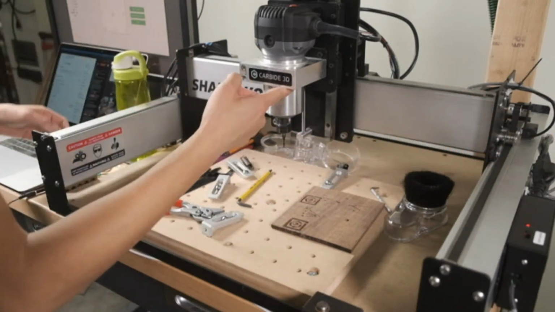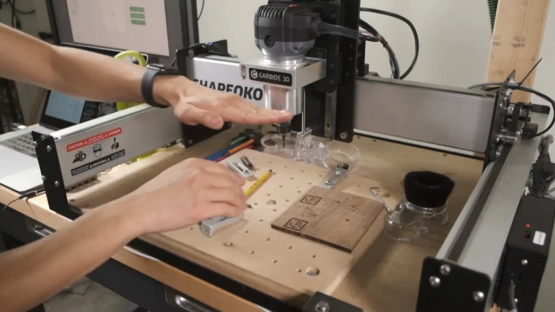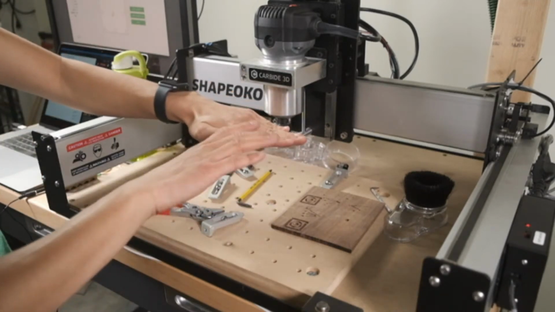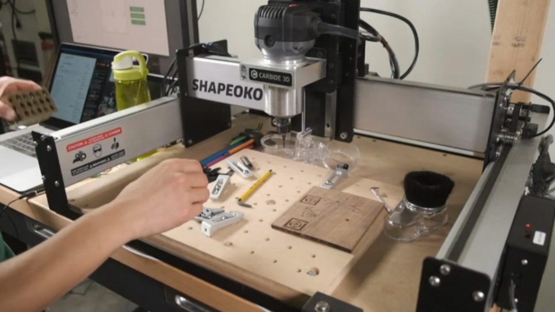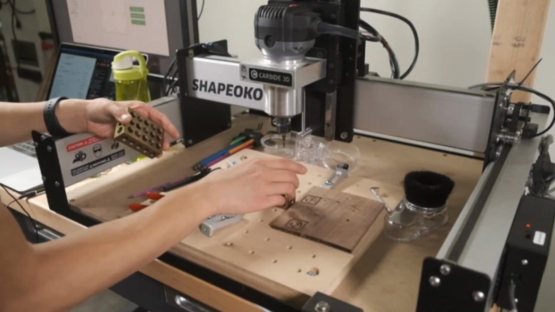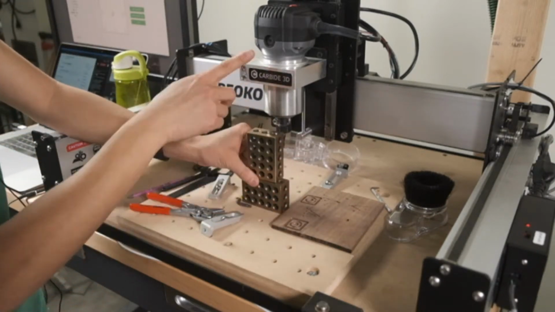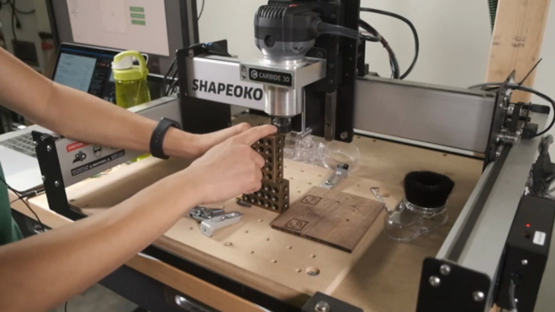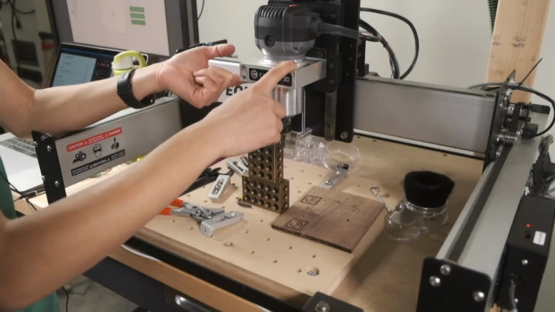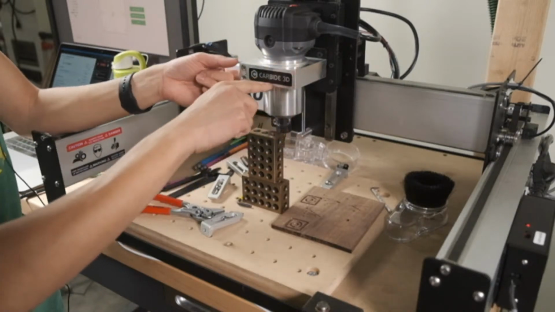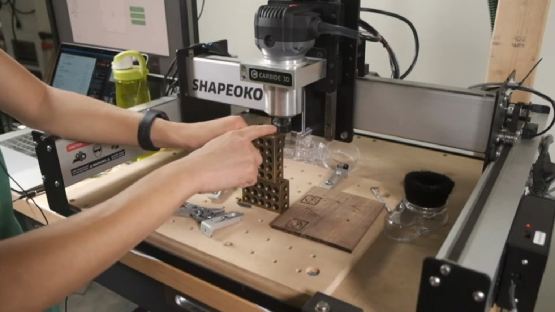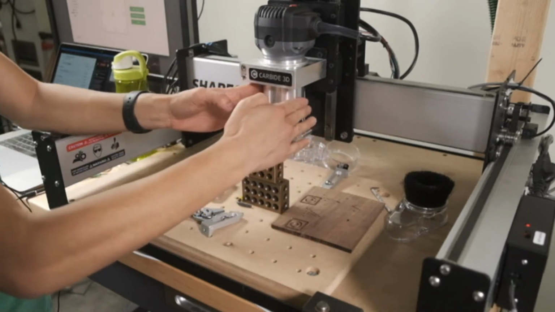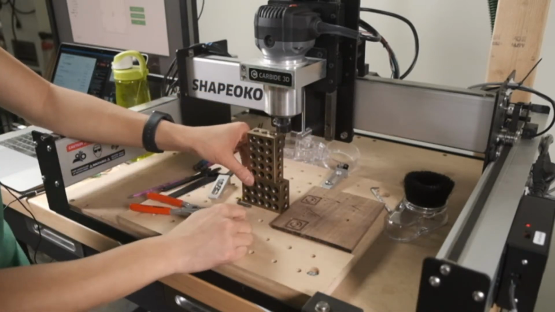And then my preferred way of tramming it in this direction, about the y-axis, is to take 2, 1, 2, 3 blocks and slowly lower the spindle mount until it's resting on here evenly. You might have to give it a little light tap with a rubber mallet. But once this is sitting flat to this, that means your router will also be perpendicular to your wasteboard.